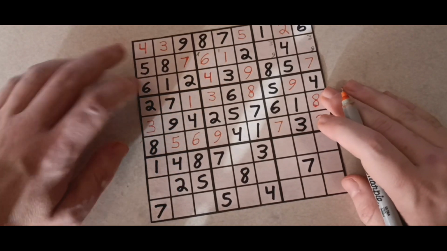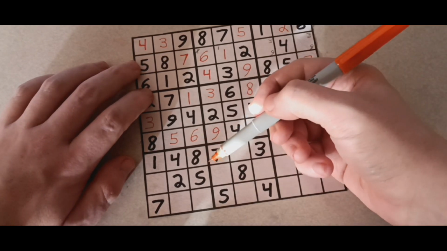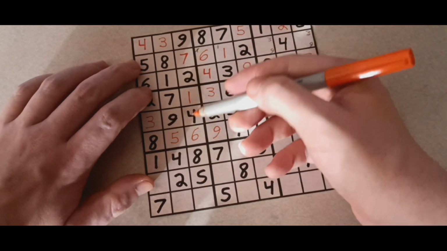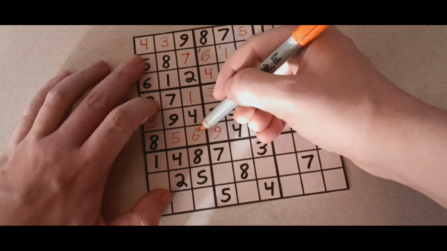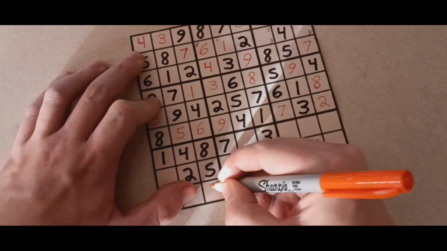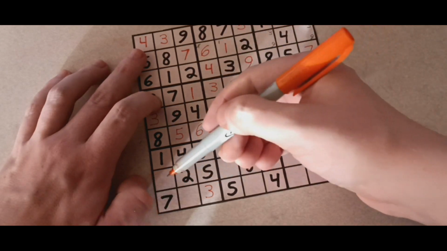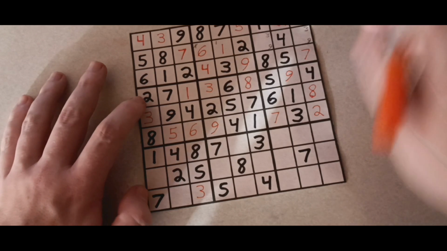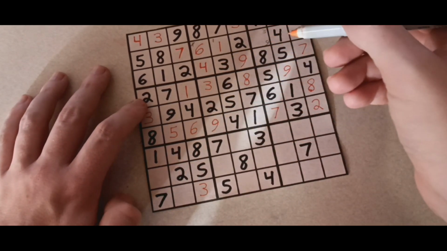Alright, bottom left mini grid. There's a 9, 6, and a 3 missing. This column here already has a 9 and a 6, and the only number missing is a 3. So you can deduce that by counting 1 to 9 here, or determining what's left, because 9 and 6 can't go there.